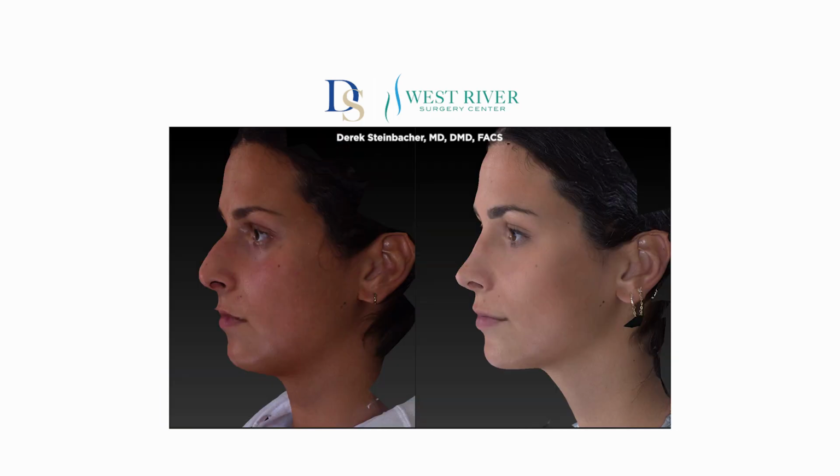Lateral view, again, you can see how much better the ala supported. There's a nice super tip break. The nose looks straight. There's less fullness. There's a better dimension from tip and infralobule to the nostrils themselves.